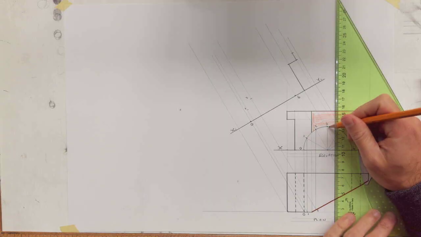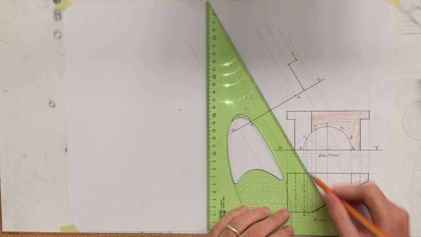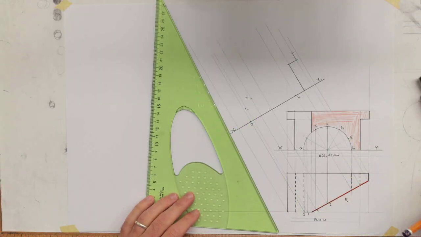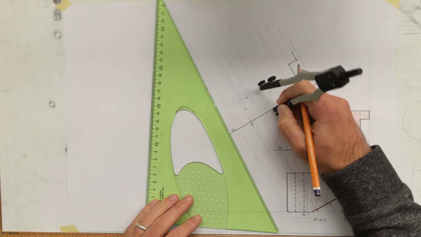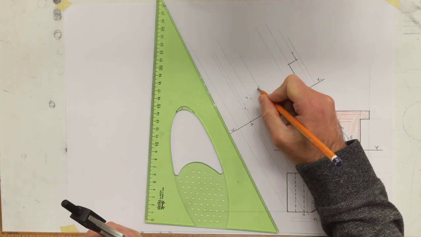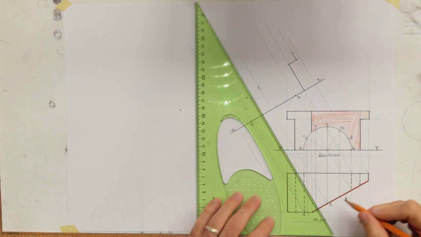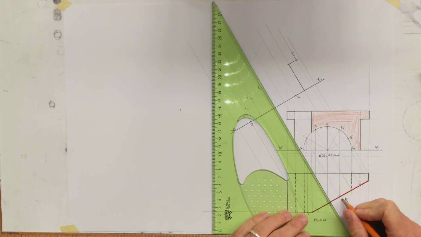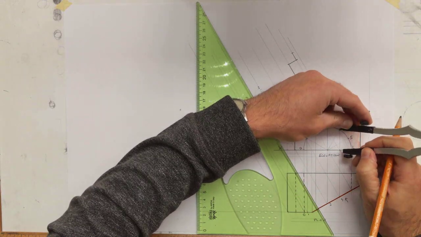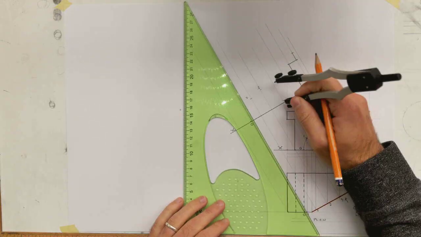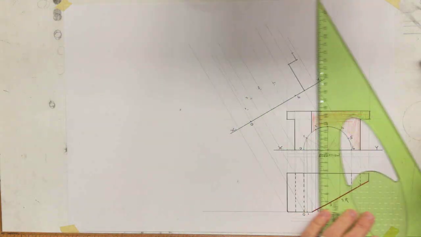Now 3. Take it down, take the curve, up at 60 degrees. Take my height, follow it down, follow it up. And then I'm going to repeat it for 4 and 5 as well. So there's 4 there. There's my height for 4. Follow it down, follow it up.